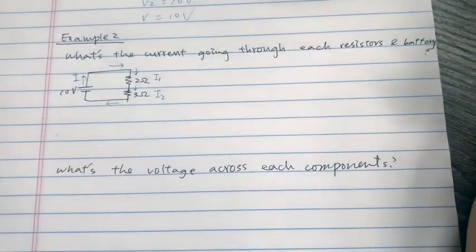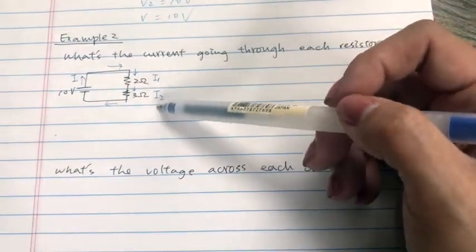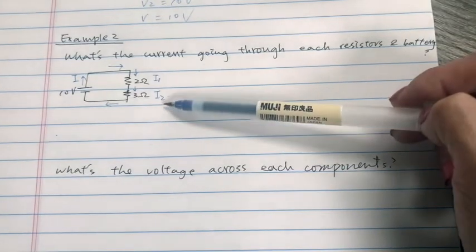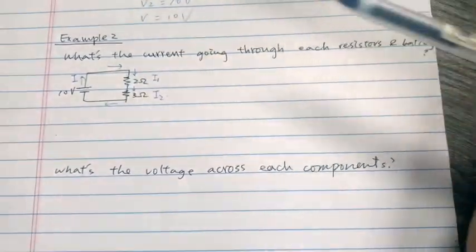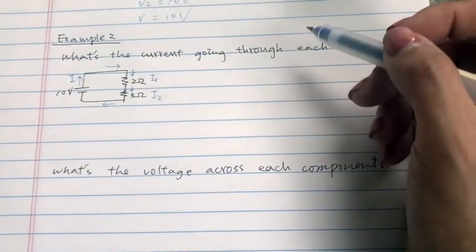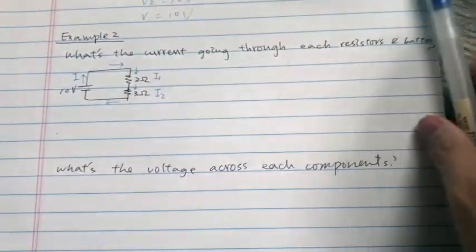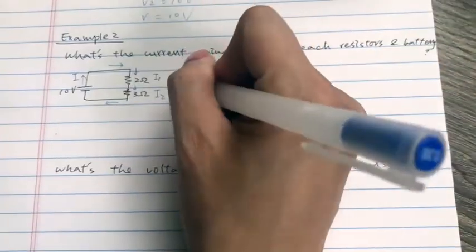So instead of jumping into finding I1 and I2, now I want to take a slightly different approach. I want to find I first. So what's I in this case? To find I, I'm going to simplify my circuit a little bit.